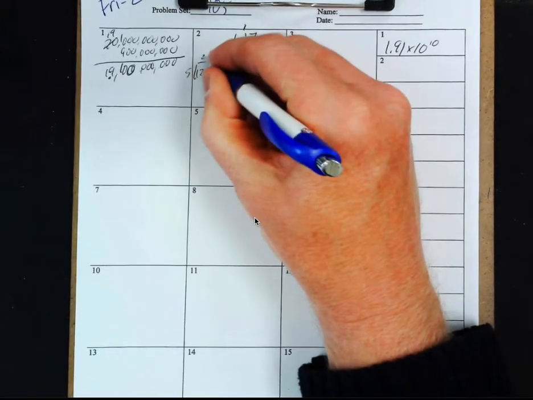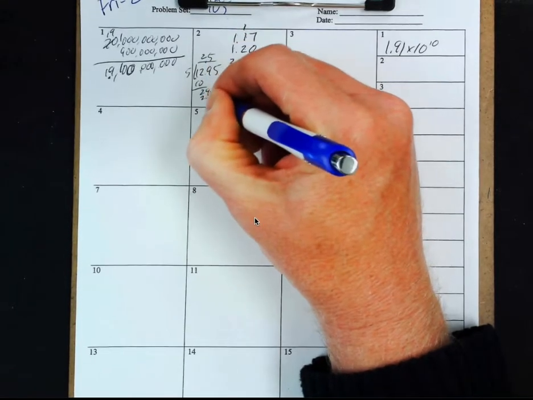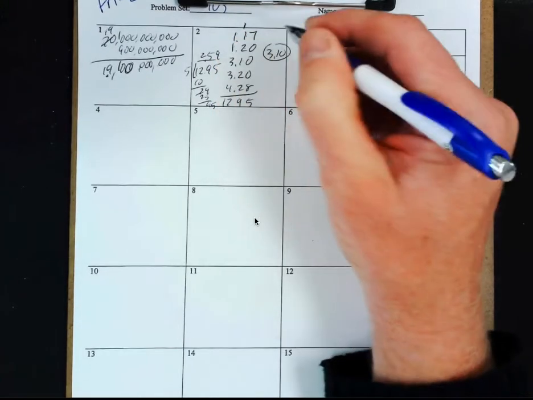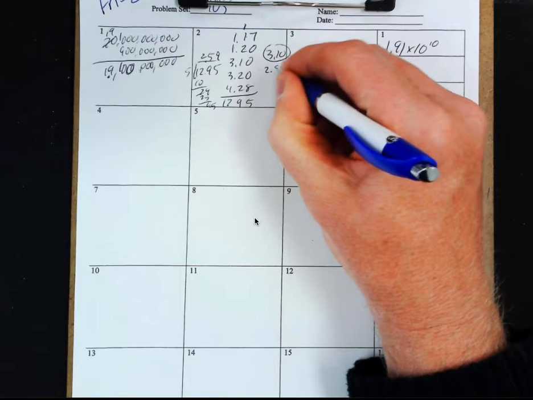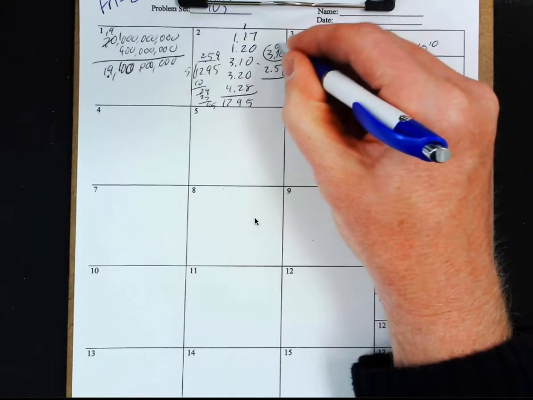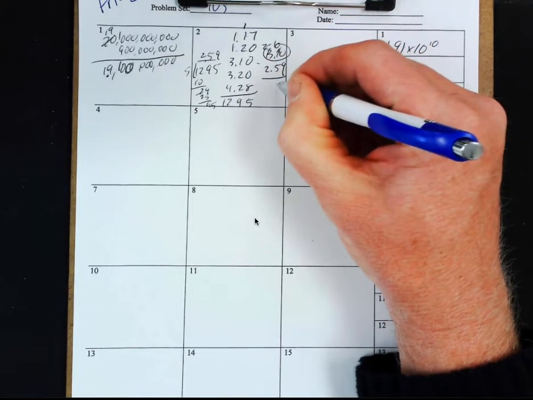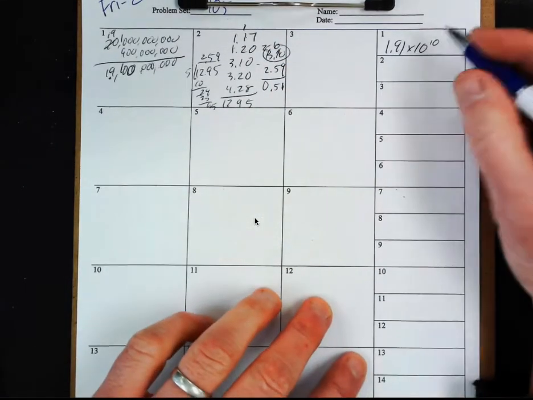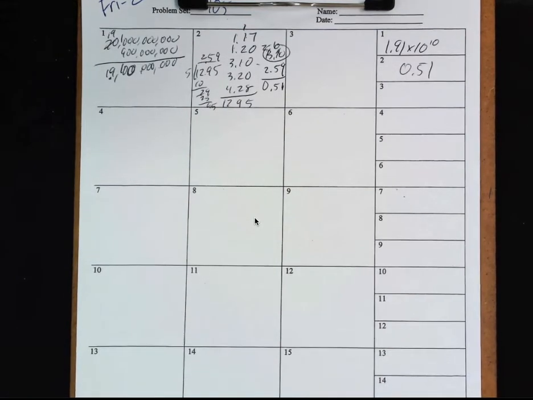5 goes into 12 2 times. That's 10. 29, goes in there 5 times, that's 25. 45, goes in there 9 times. Now I've got to figure out the difference, which says take 2.59 and subtract my 3.10. That's a 10, that's a 1. That becomes a 2, that becomes a 10. 10 minus 5 is 5. Decimal straight down, 2 minus 2 is 0. I have 0.51, said correctly, 51 hundredths.